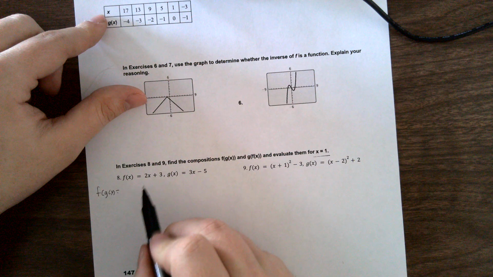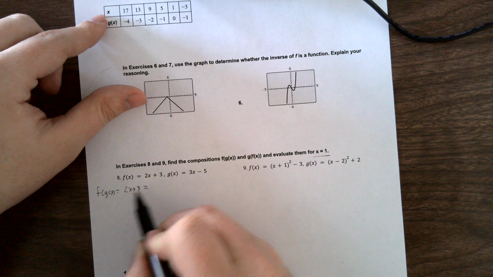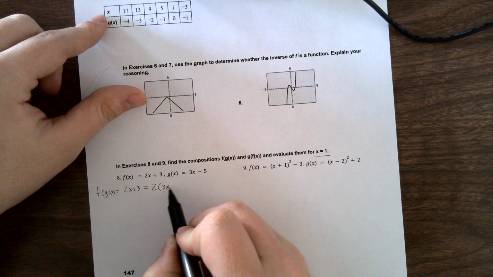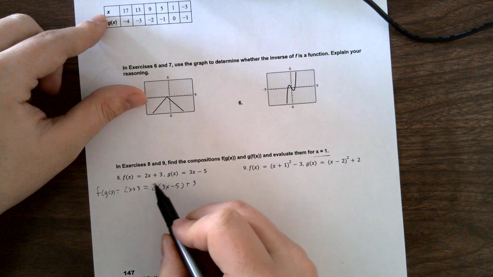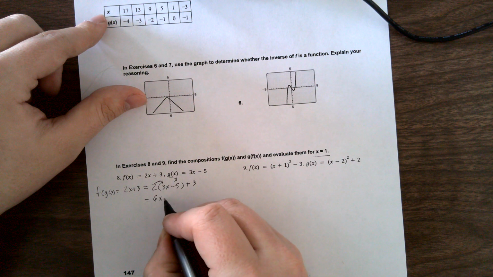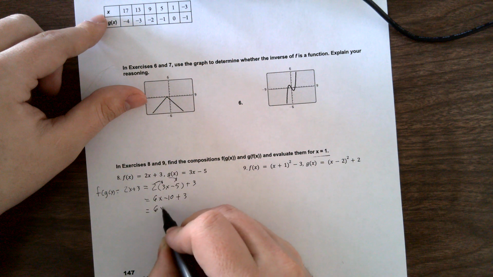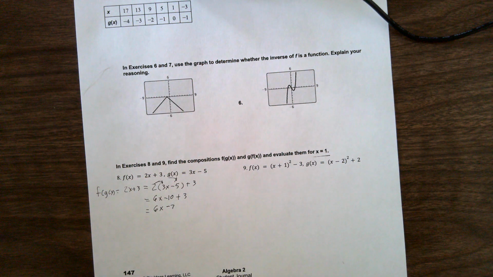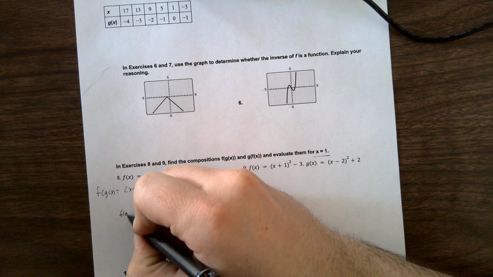We start with the 2x plus 3. We're going to replace the x with the value of g of x. So 2 times 3x minus 5, and then the plus 3 from the original problem. We can distribute the 2. We get 6x minus 10 plus 3. And finally we get 6x minus 7 is our f of g of x.